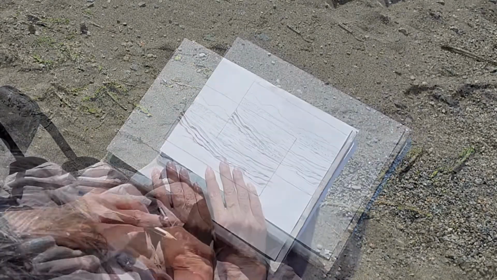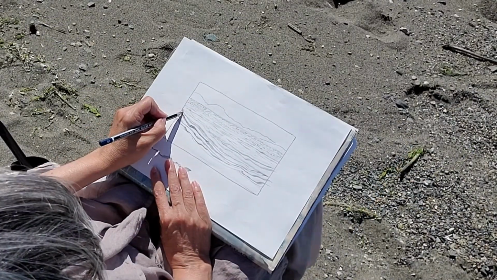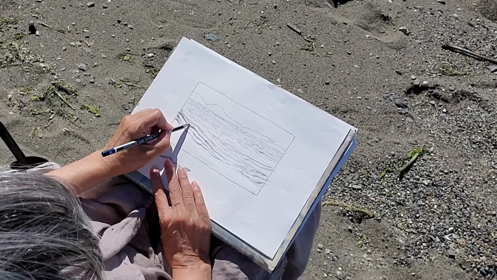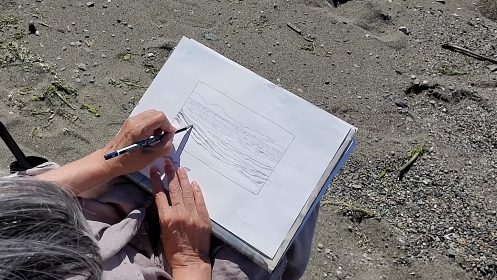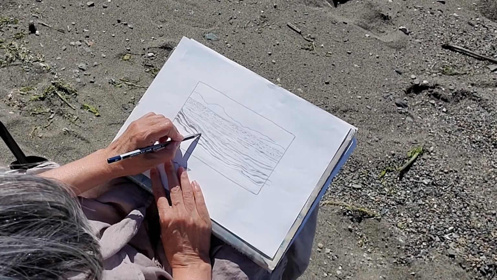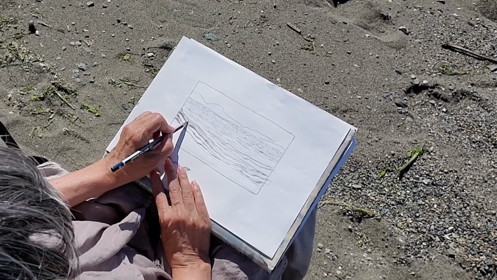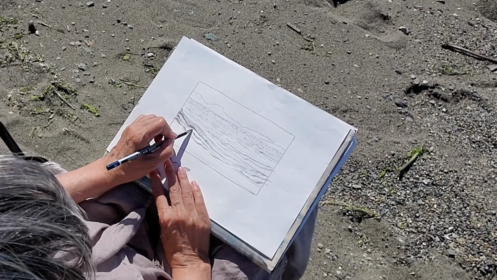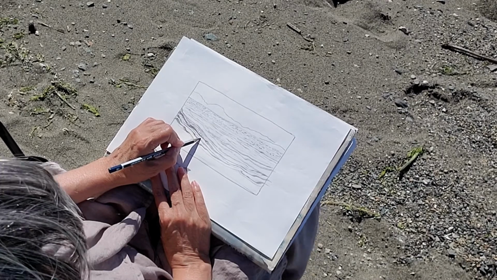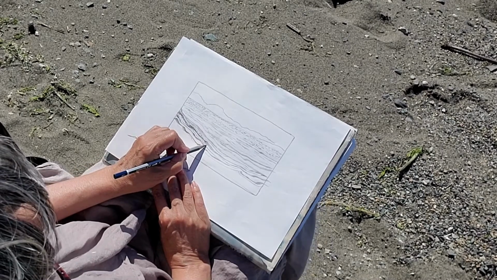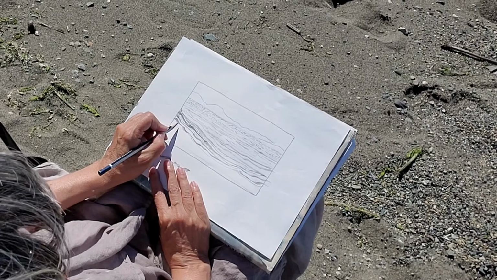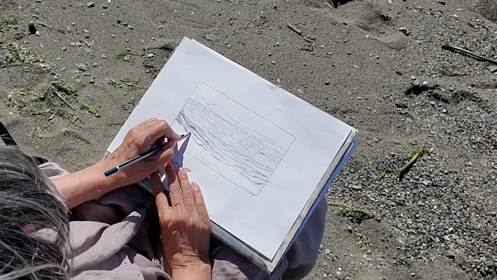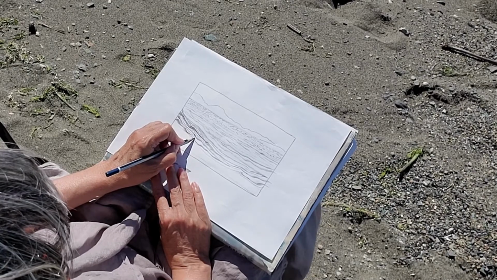Okay. So as the wave is coming in, it actually has a little bit of a foamy crust on some parts of it. So I'm going to draw that little edge in a really rough kind of way on top of some of these lines that I just drew. And there's another foamy crust, crusting on top.